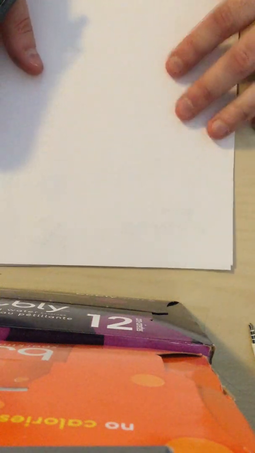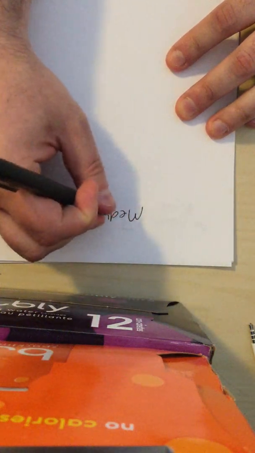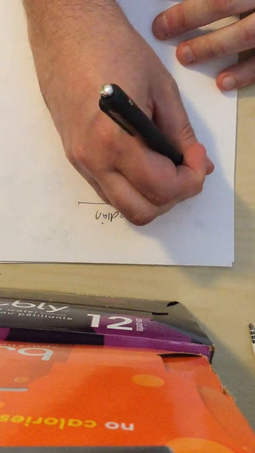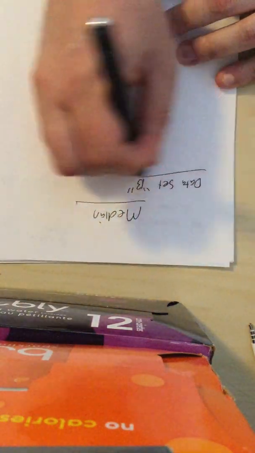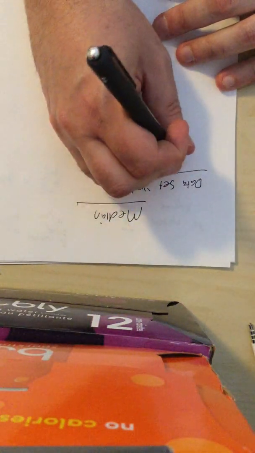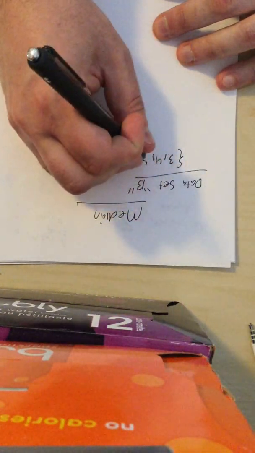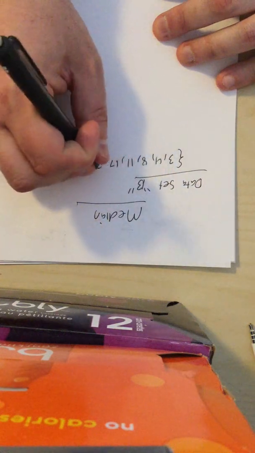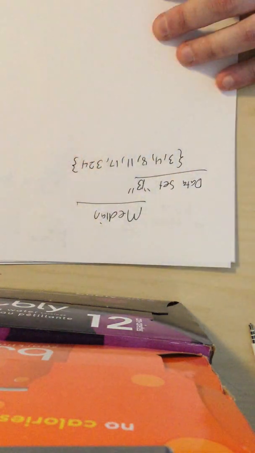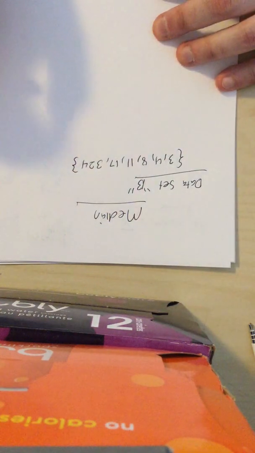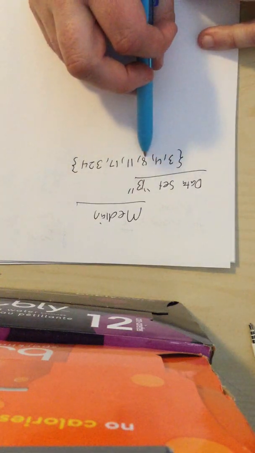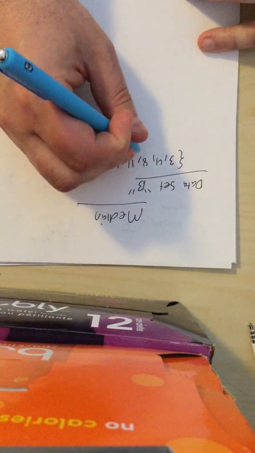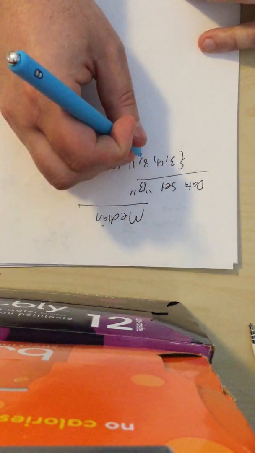Okay, let's go back to the median. So data set B, because the second one. So I'm going to say that's 3, 4, 8, 11, 17, and 324. And I want the median. So the median is 1, 2, 3, 1, 2, 3. The median is going to be somewhere kind of over there.